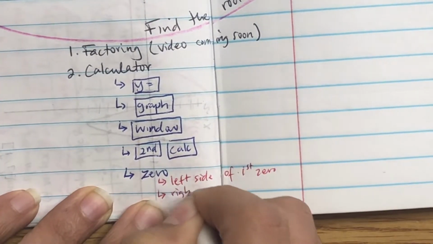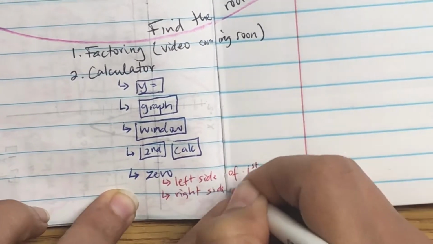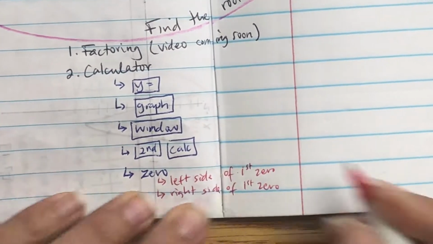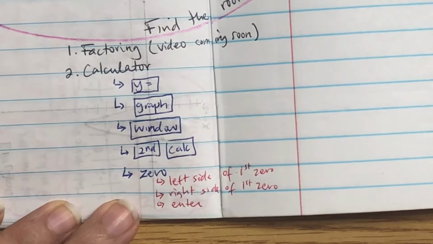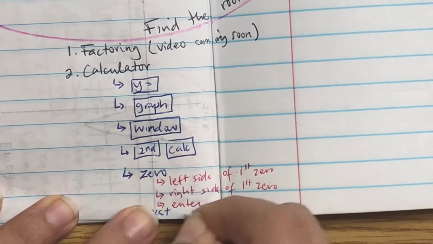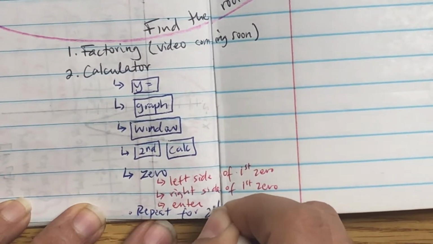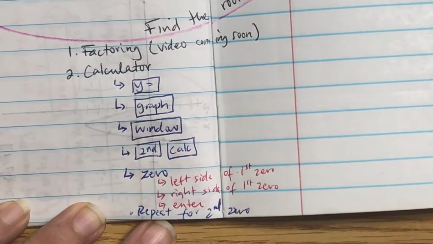Then you're going to take your little cursor to the right side of the 0, hit enter, because it's telling you basically the 0 is between those 2 points, and then you'll press enter and it'll give you a number. Then you'll repeat that step again for the second 0, for your second intercept.